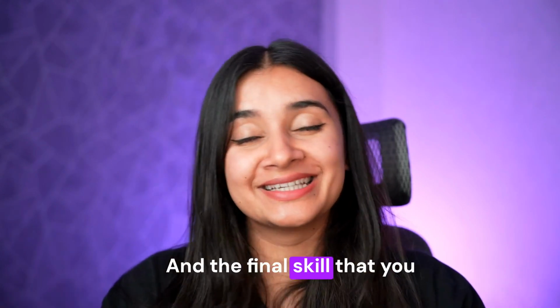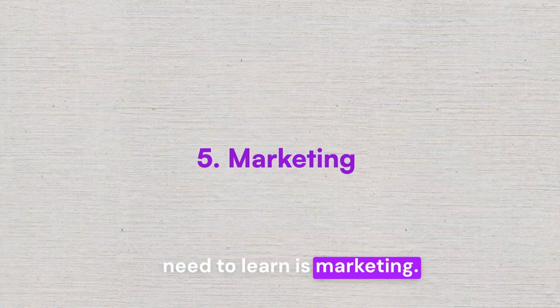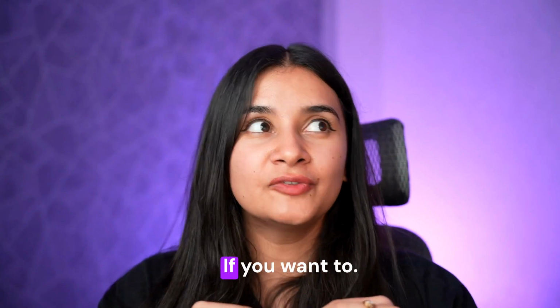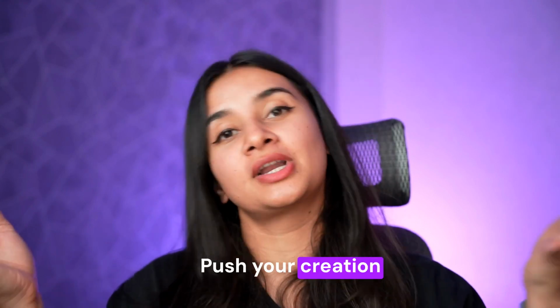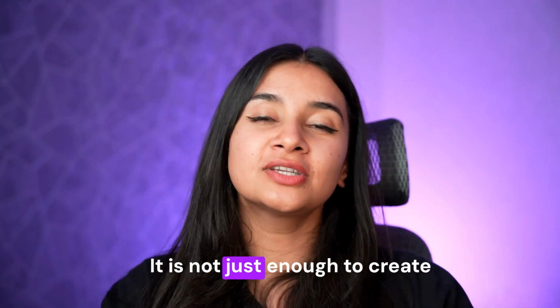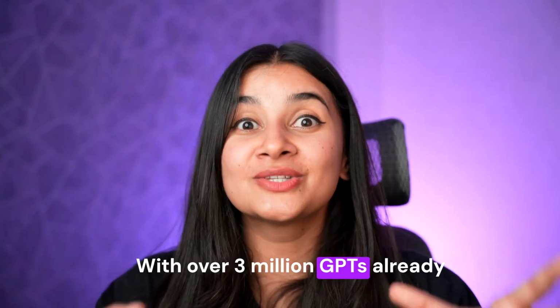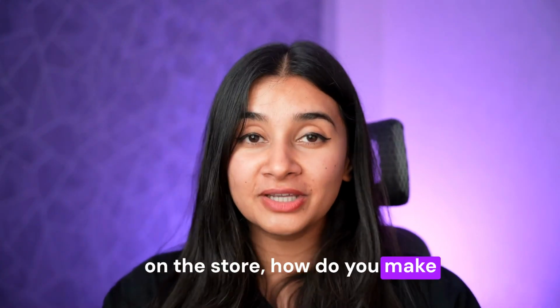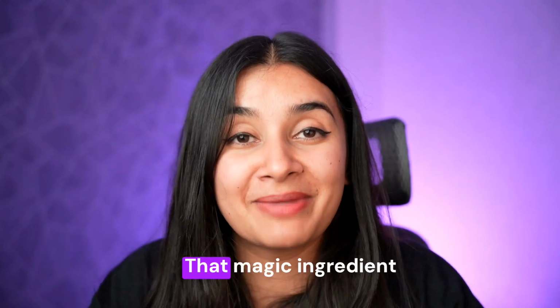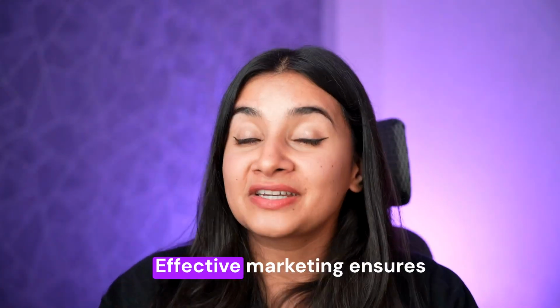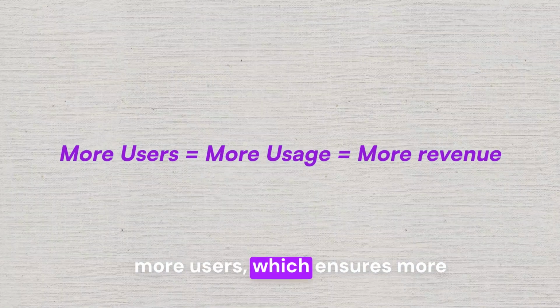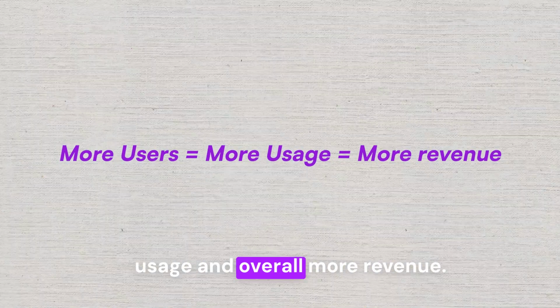And the final skill that you need to learn is marketing. Marketing is super important if you want to push your creation out into the world. It is not just enough to create it and put it on the GPT store. With over 3 million GPTs already on the store, how do you make sure that yours stand out? That magic ingredient is marketing. Effective marketing ensures more users, which ensures more usage and overall more revenue.